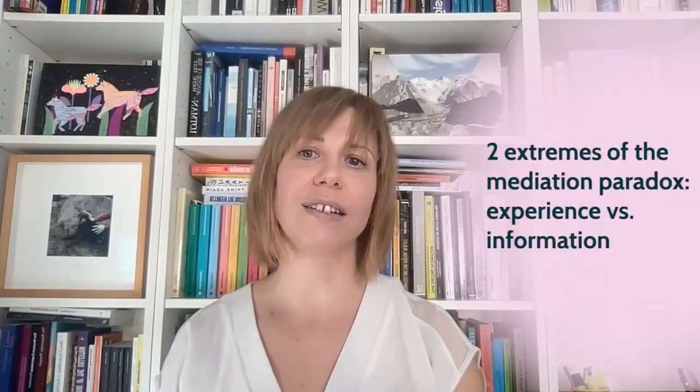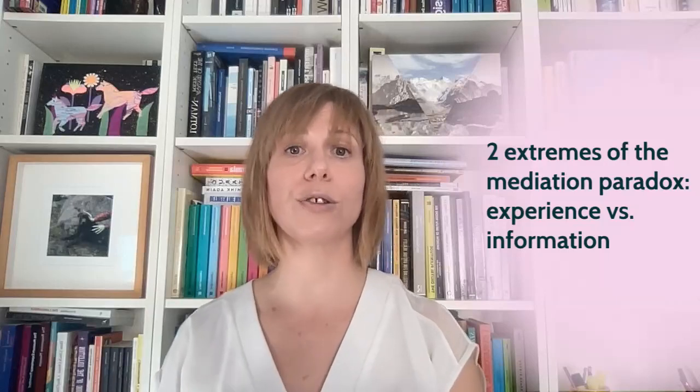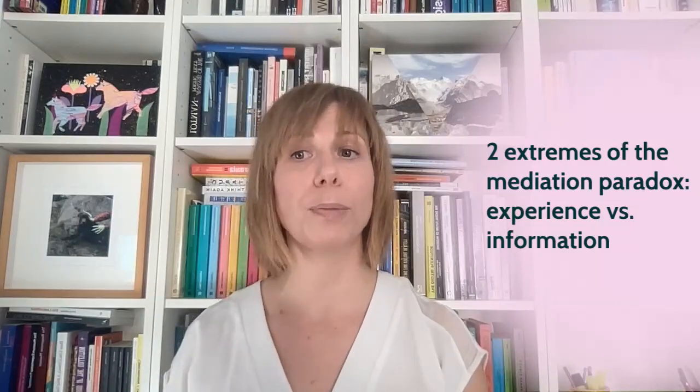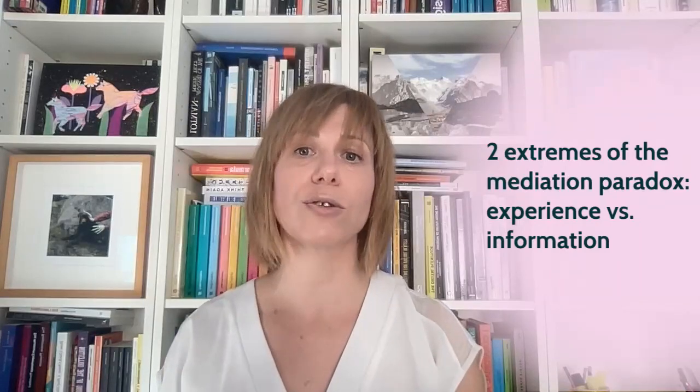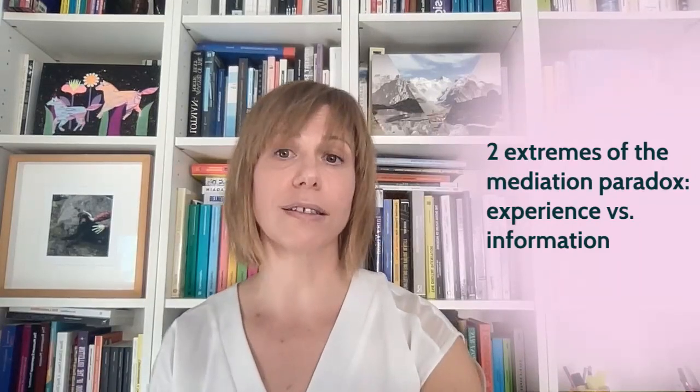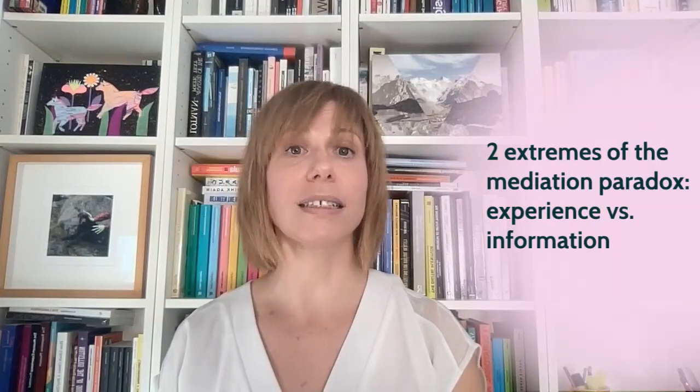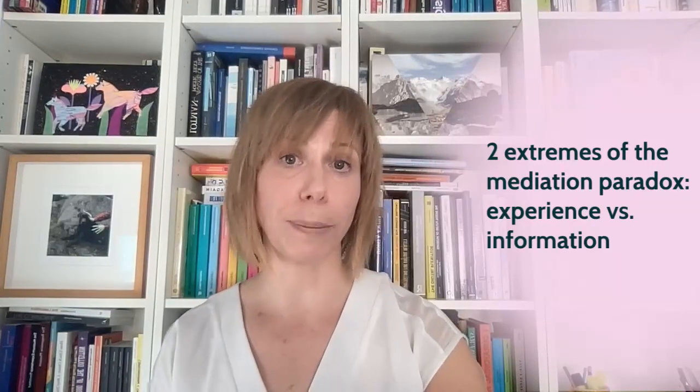Even the two most innovative and convincing curatorial strategies that have been proposed for digitized artworks are at the two extremes of this mediation paradox. One privileges experience, the other information. The first strategy is set on creating a digital aura. Its goal is to reproduce the sense of awe, wonder, and reverence that comes from experiencing a work of art face to face.